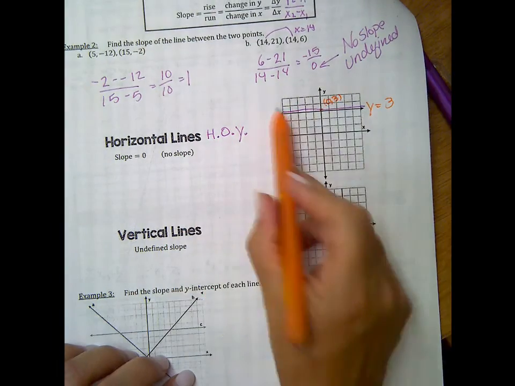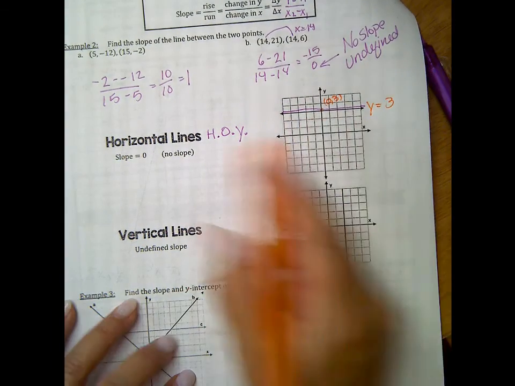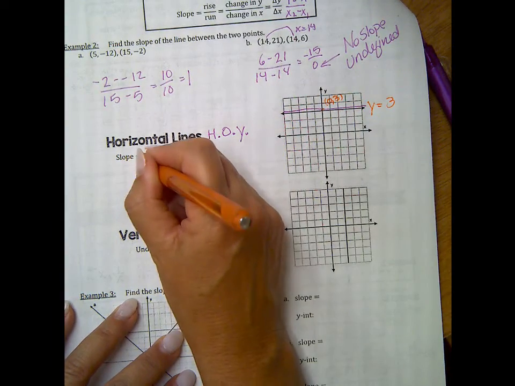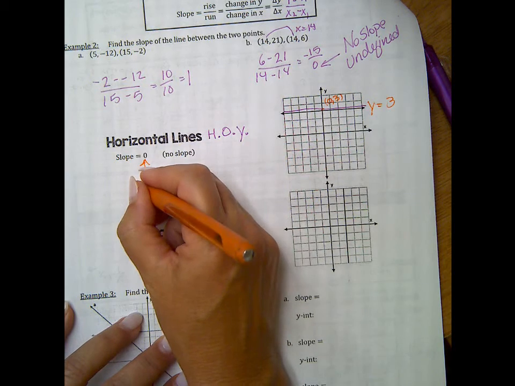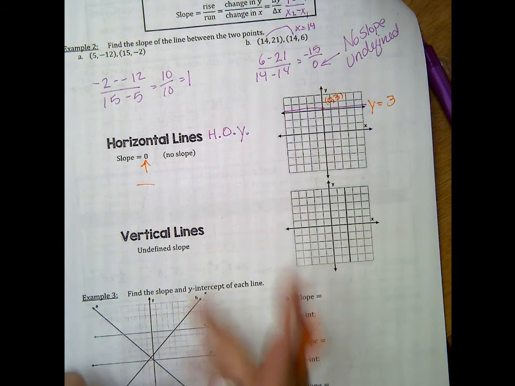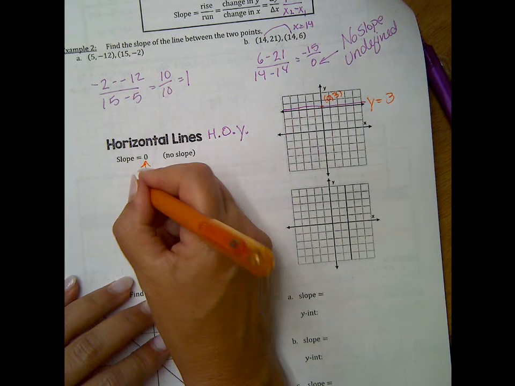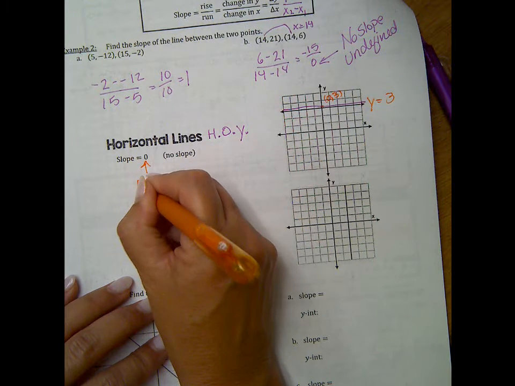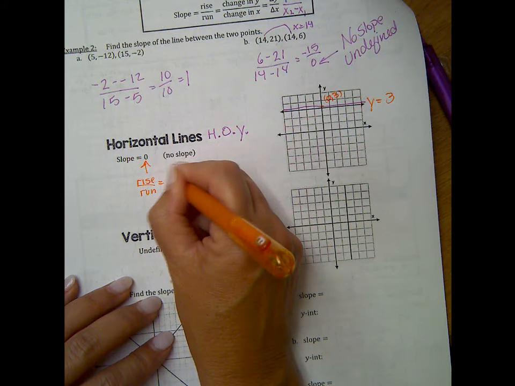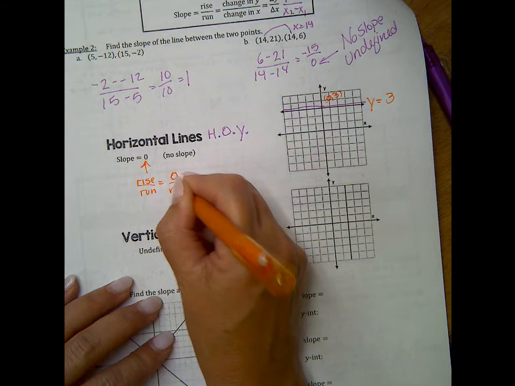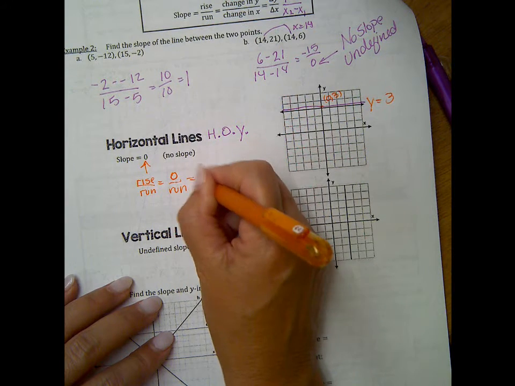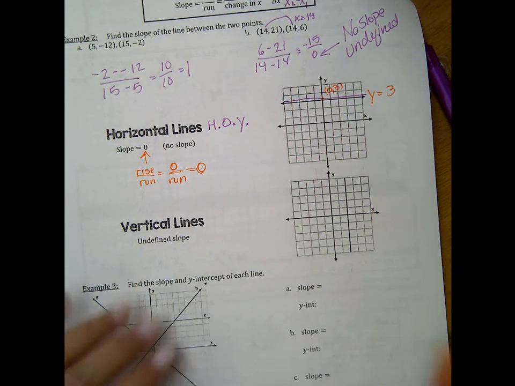It's a horizontal line. The slope is 0. The slope is 0 because it is running, but is not rising. So if you do the rise over the run, there's no rise, only running, which is 0 on top, and 0 over any number is 0.